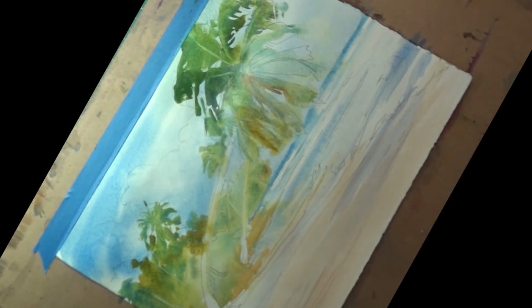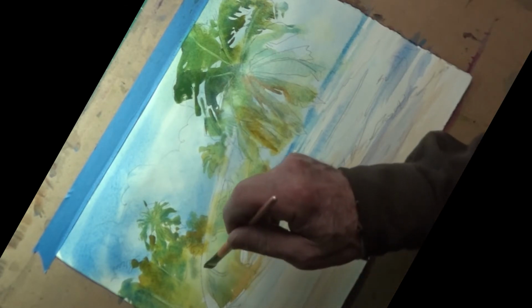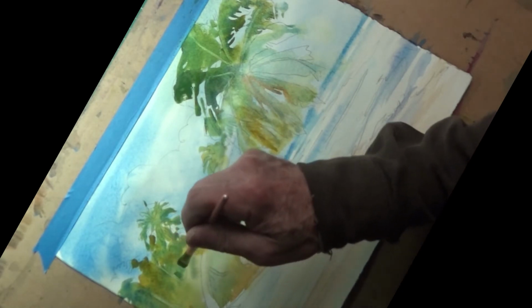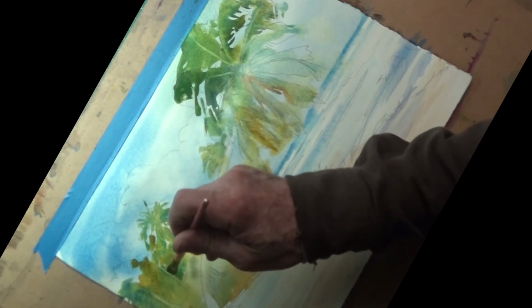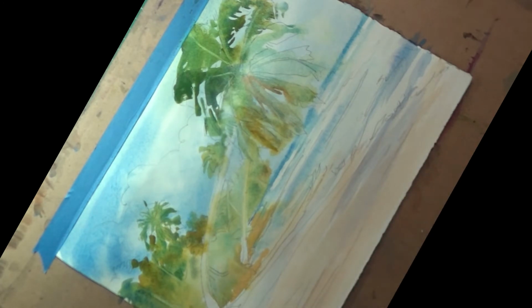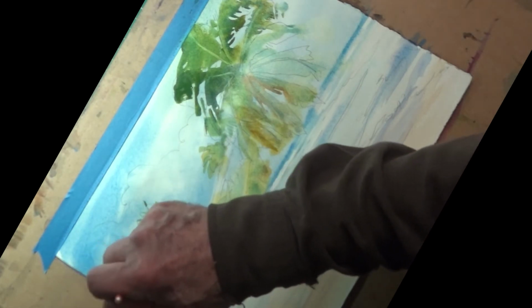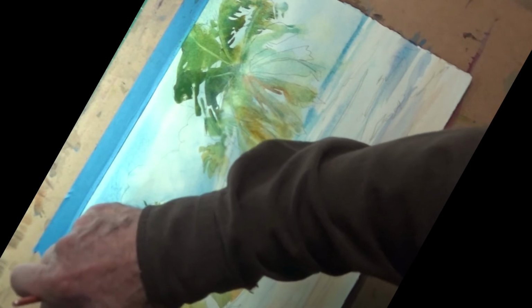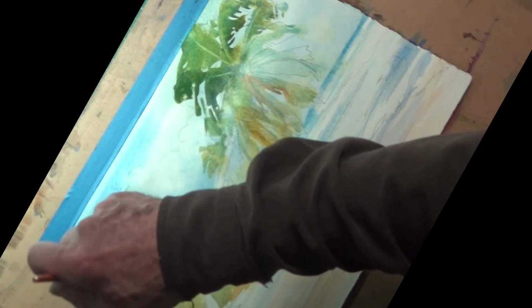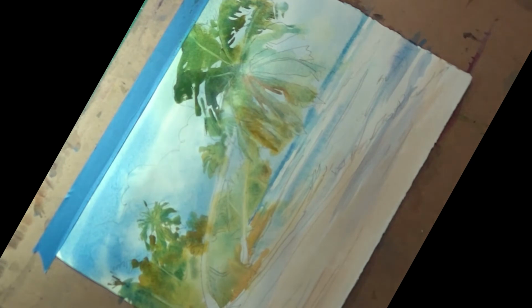Play around with this. Now, in a lot of these areas, for instance over here, what I'm going to end up doing is putting some darker stuff in here against the light. And that darker stuff is going to be a mixture where I'm going to start to bring in some burnt sienna. We're going to start to do some darker characteristics.